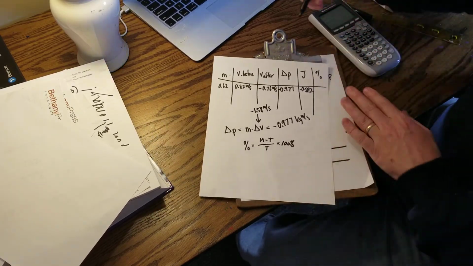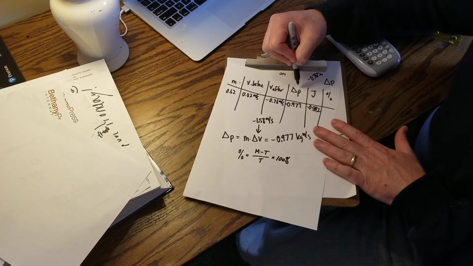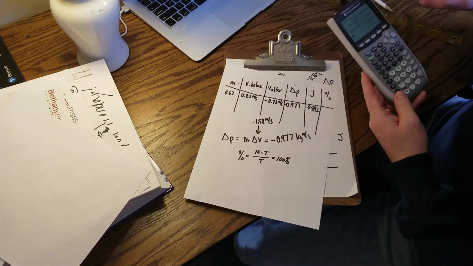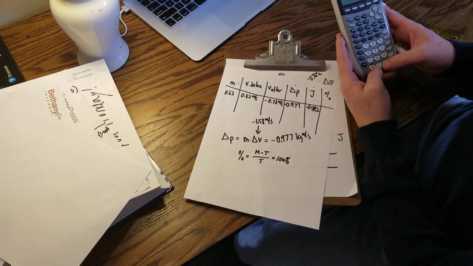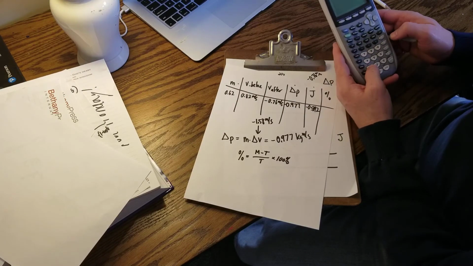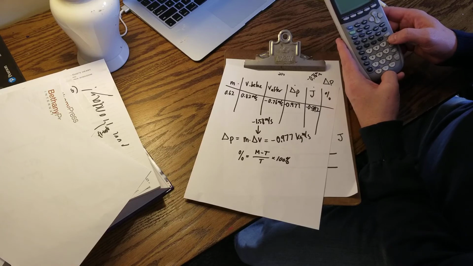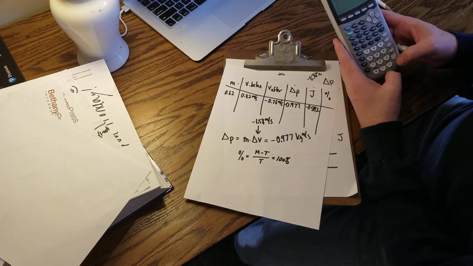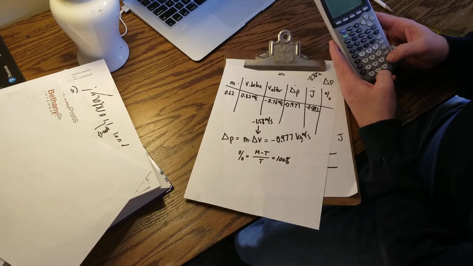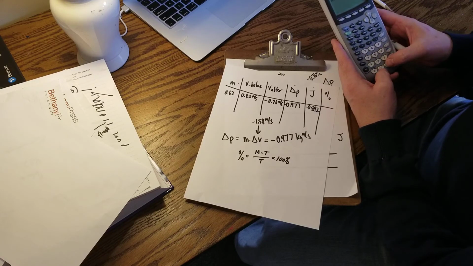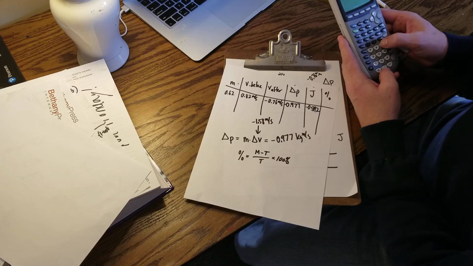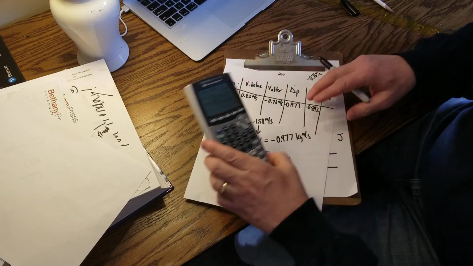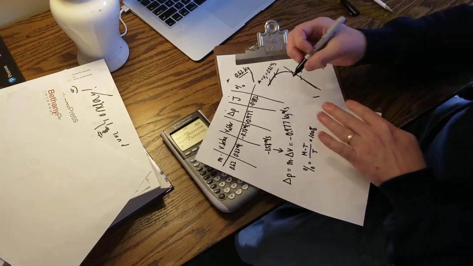We are going to treat the measured as our change in momentum and our theory as J. It's not that important which one it was, but negative 0.977 minus negative 0.892, divided by the theory, which was our J, 0.892, times 100, gives us a 9.53% error.